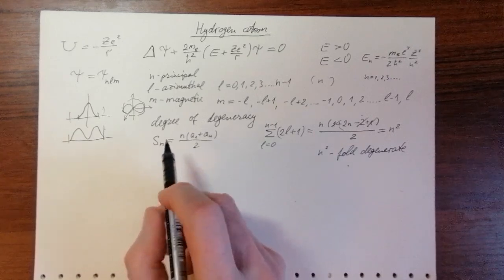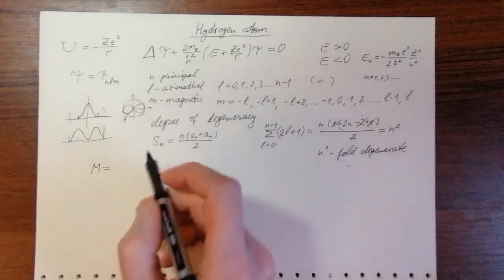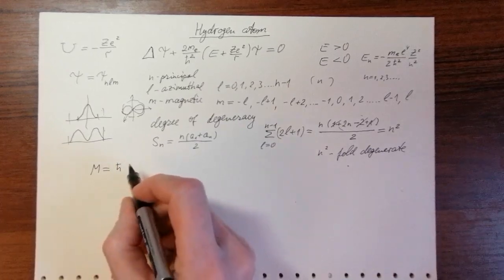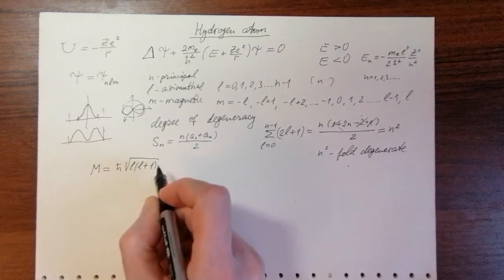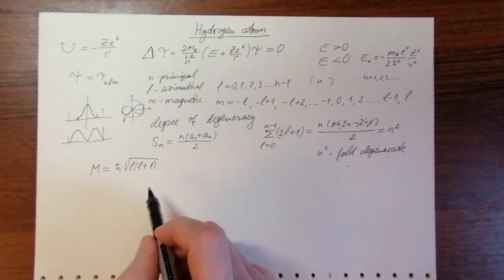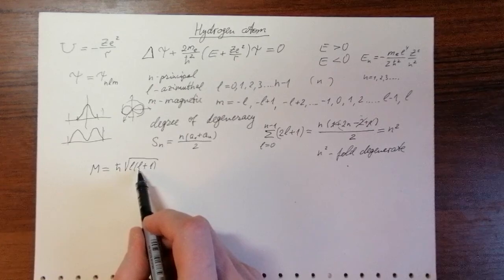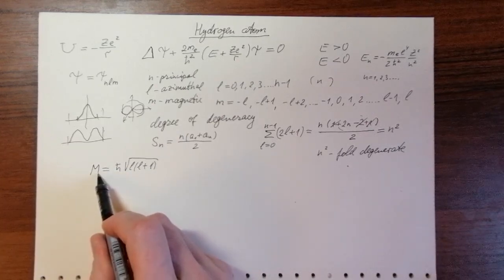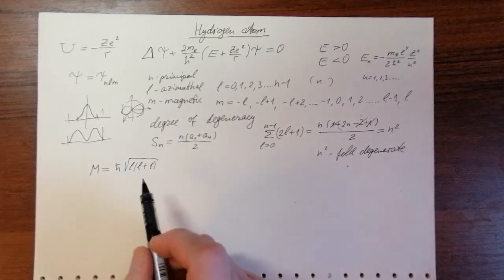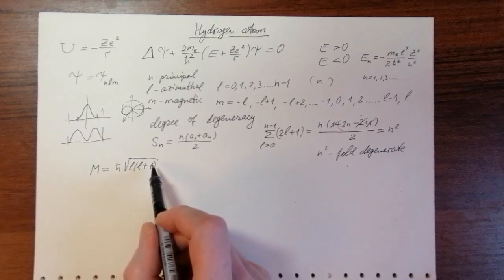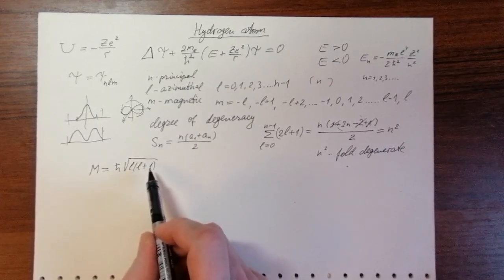The angular momentum of the electron in the atom is defined by this number, and it is ħ square root of L(L plus 1). You see that L is a quantum number, so angular momentum can accept only discrete values. So angular momentum cannot change continuously, but by steps.